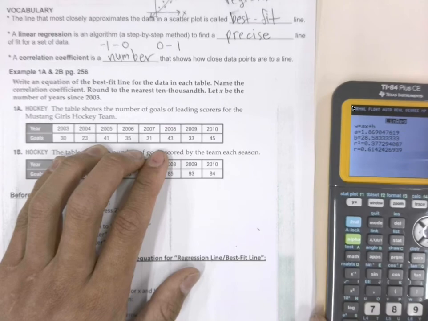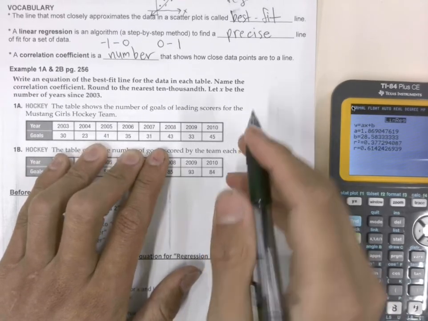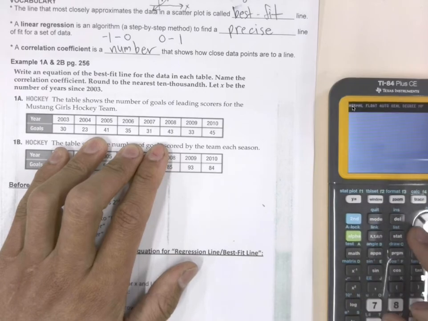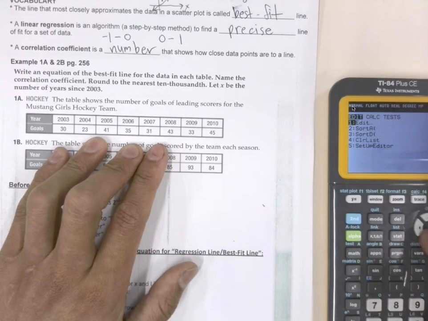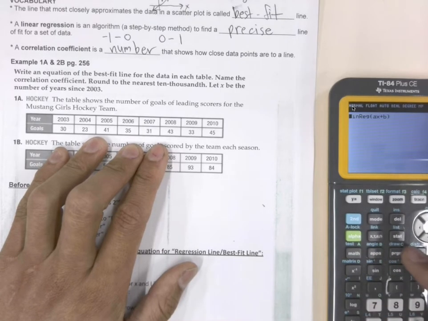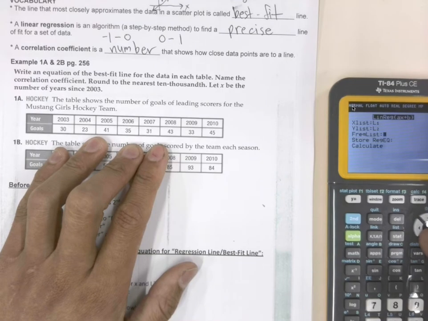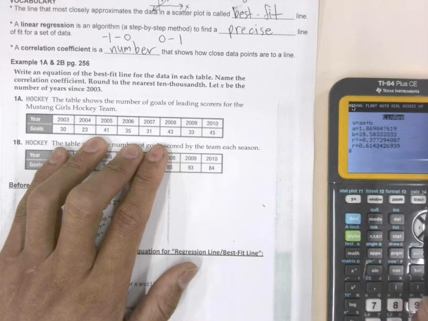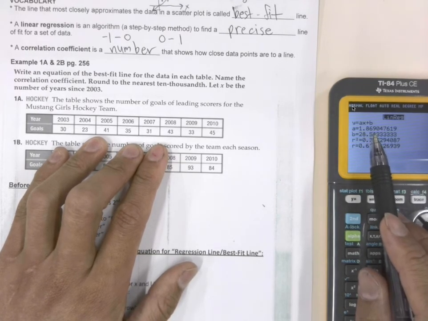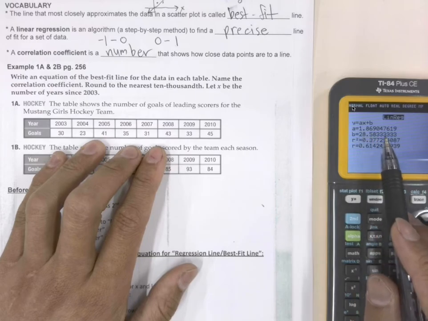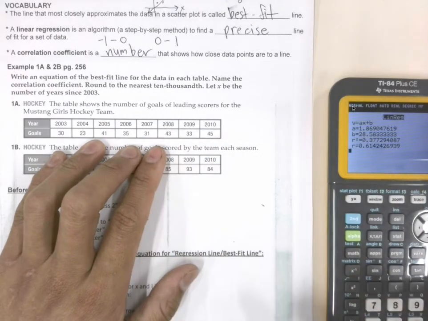So how do we write the equation of our line? We will substitute 1.869 for our slope, and we'll use 28.5833 for our y-intercept.